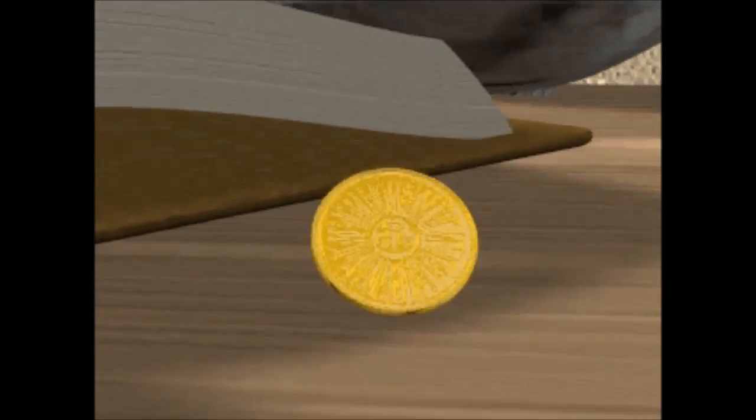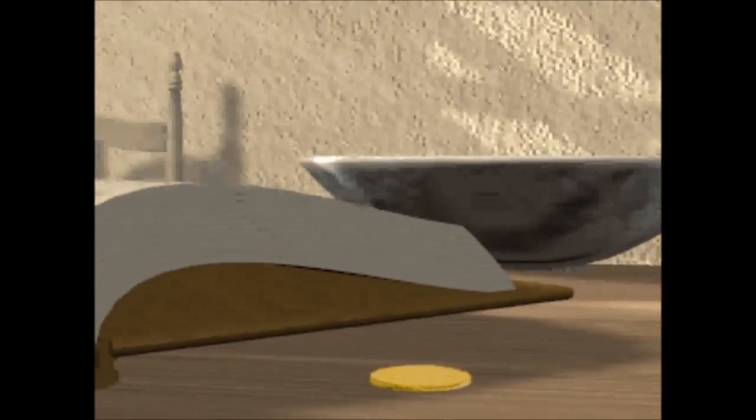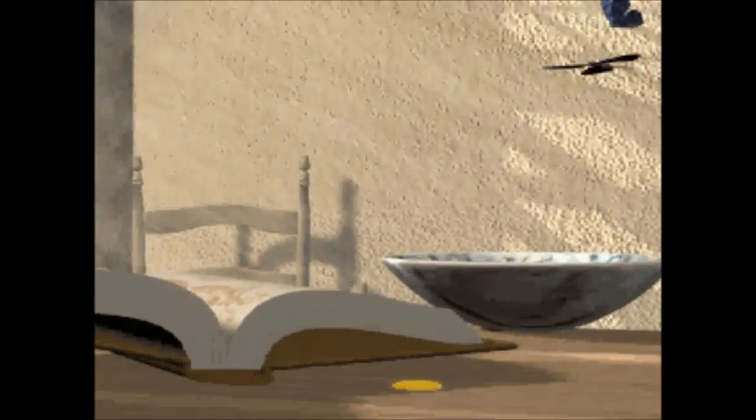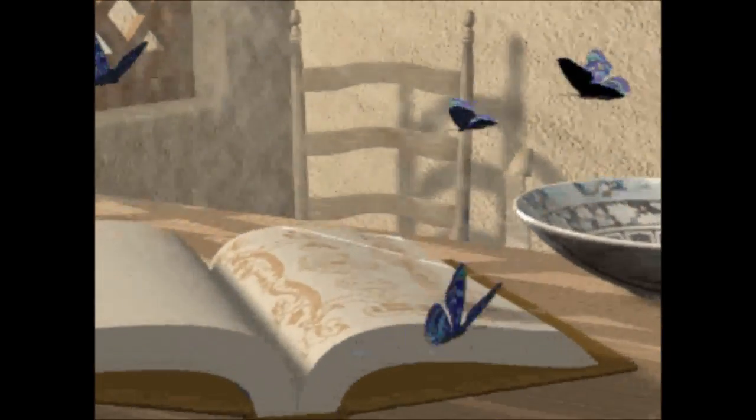Track View's high-level controls simplify the creation of complex motions. Whether you need to take care of nuances or control the big picture, Track View is the right tool. 3D Studio Max puts you in charge.